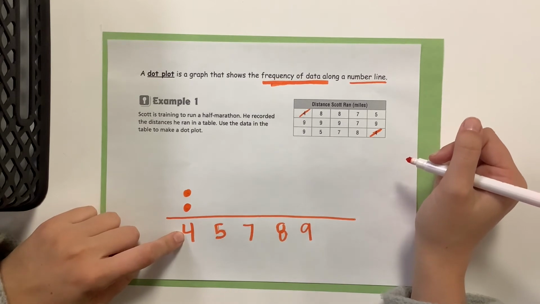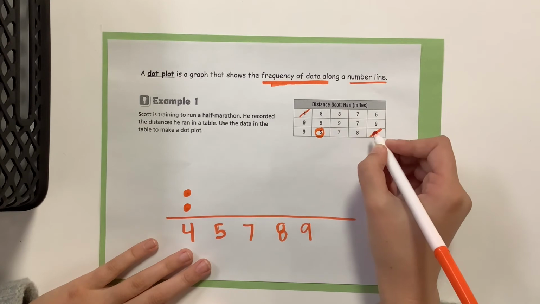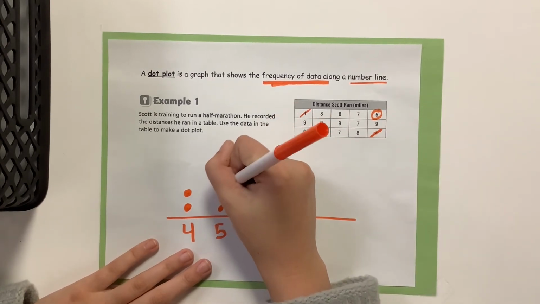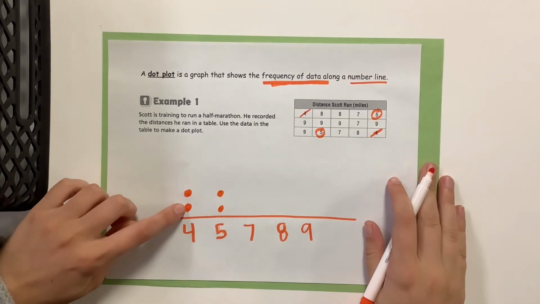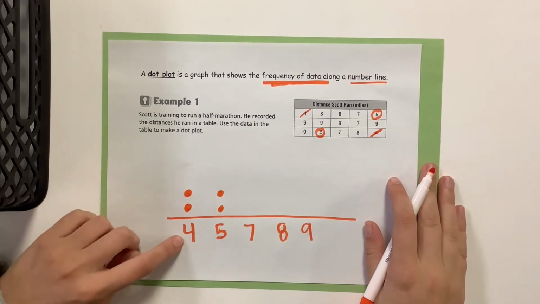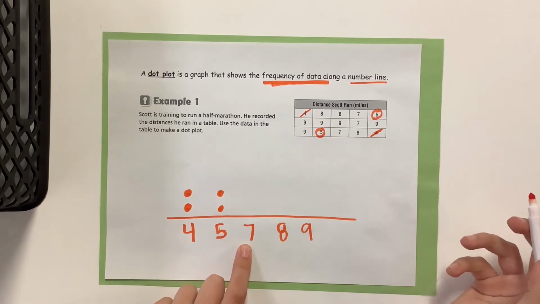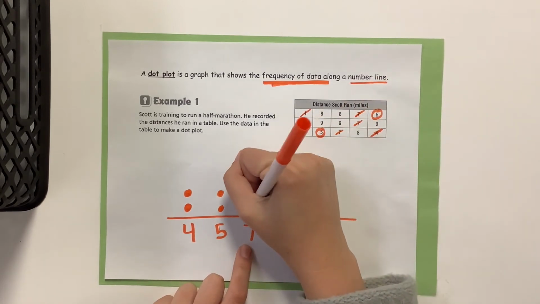How many times did he run 5 miles? 1, 2. So I'm going to put 2 dots again. See how, again, we're showing the frequency. We're showing how many times something happened. 2 times he ran 4 miles. 2 times he ran 5 miles. How many times did he run 7 miles? 1, 2, 3. So I'm going to put 3 dots.